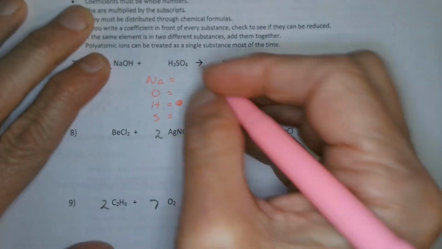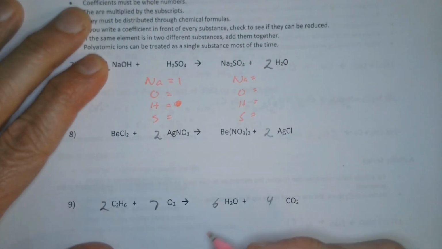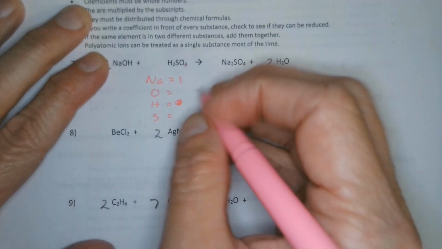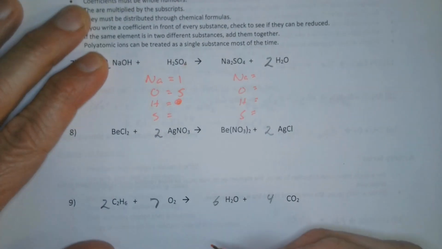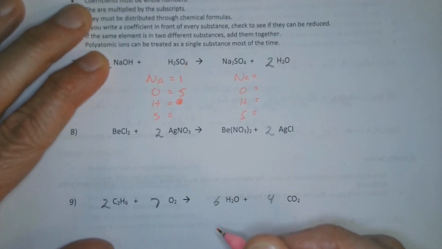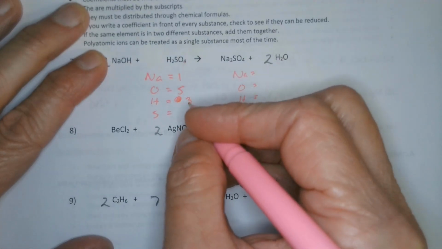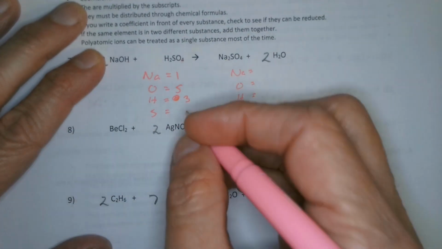Now before we start, there's 1 sodium there. For the oxygens, we're going to add them together. I have 1 there, I have 4 there for a total of 5. For my hydrogens, again, I'm going to add everything together. I have 1 there, I have 2 there for a total of 3. And then for sulfur, I have 1.